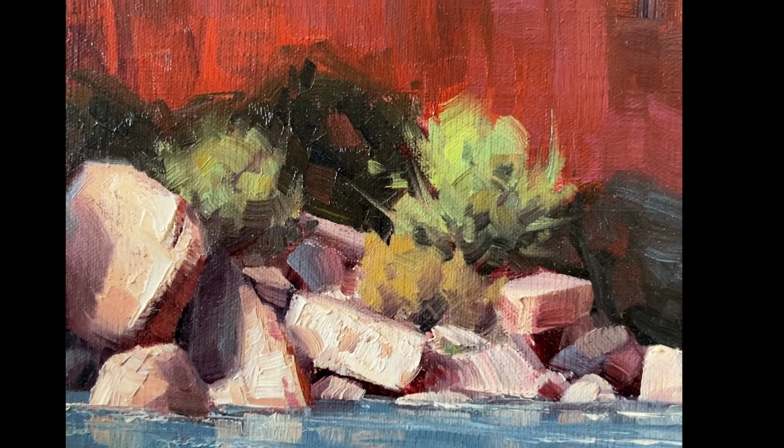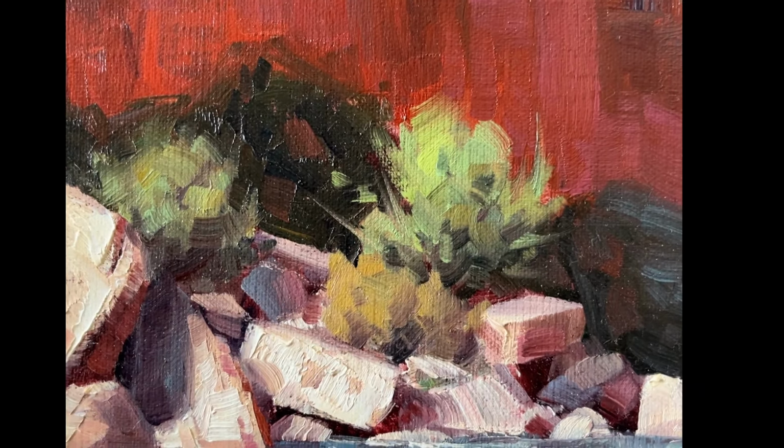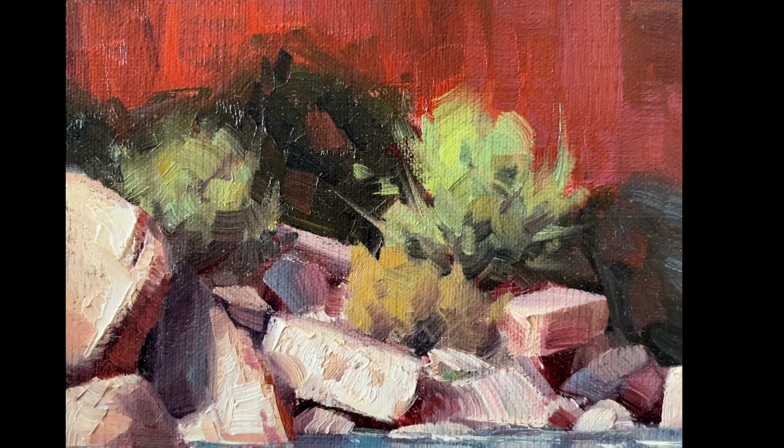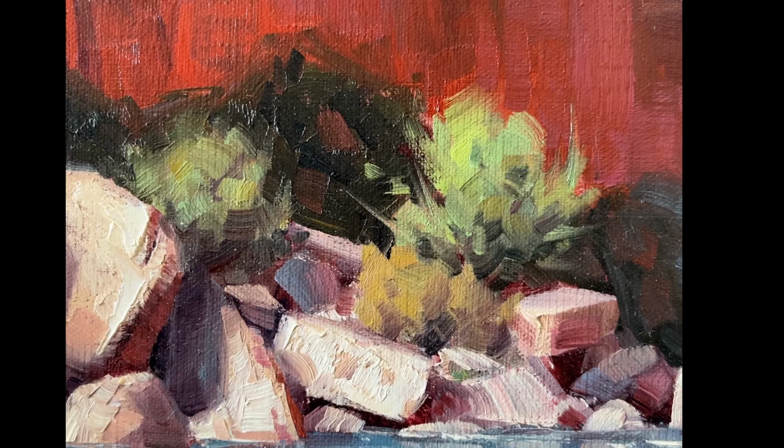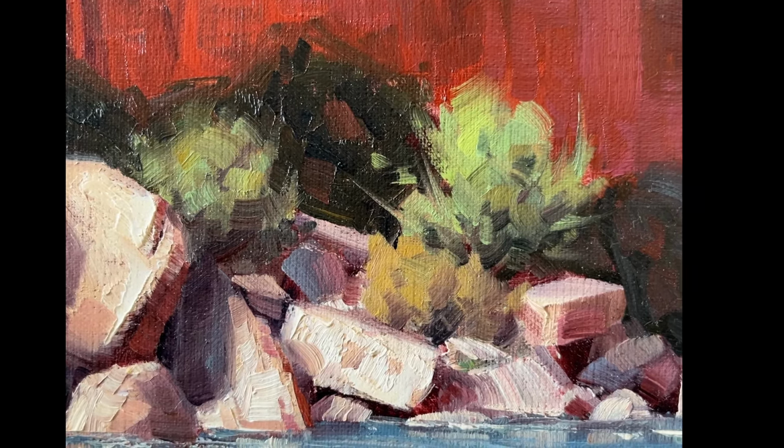Each of these bushes has its own personality. They each have their own subtle little color shifts, and the shapes are different in all three, and this is not by accident.